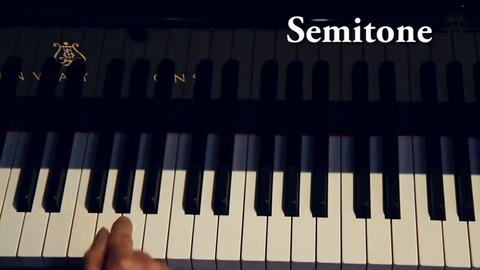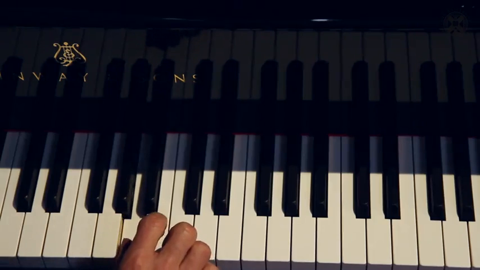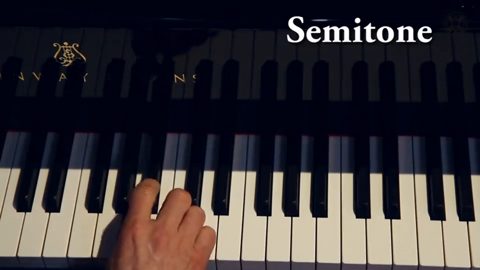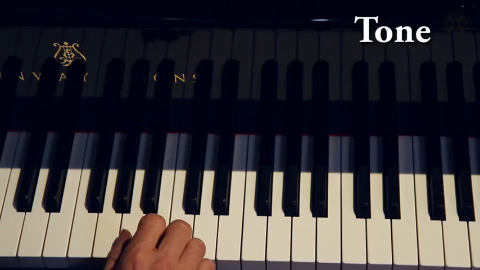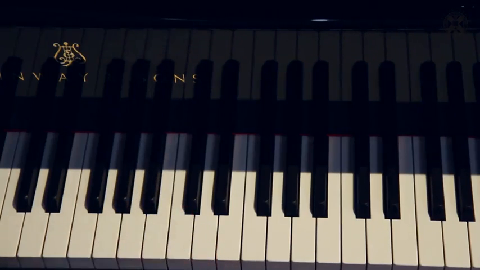Now, going back to this A, this distance here is called a semitone, where semi means half. So if that distance is called a semitone, this distance is called a tone. Semitone, half, double it, tone. That's the same on all instruments. Okay, keep that thought in mind.